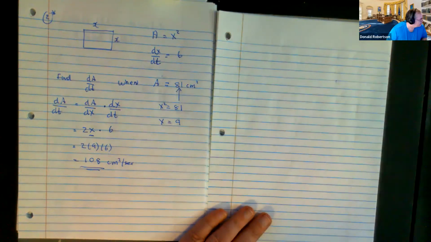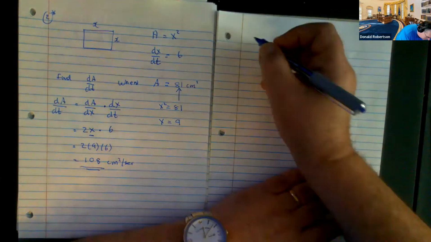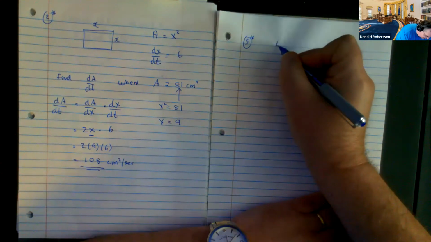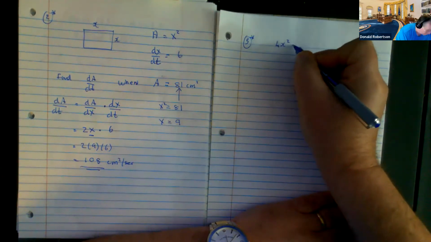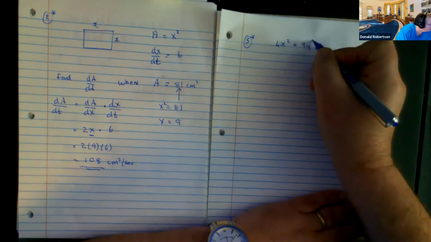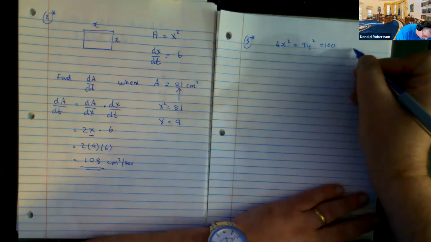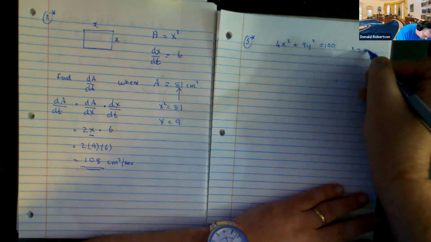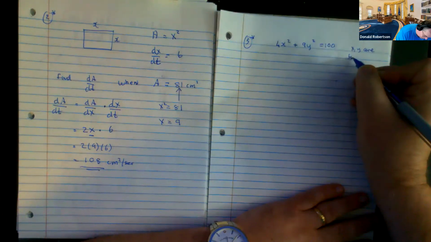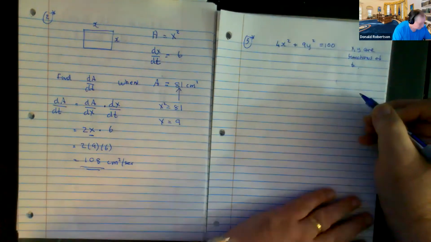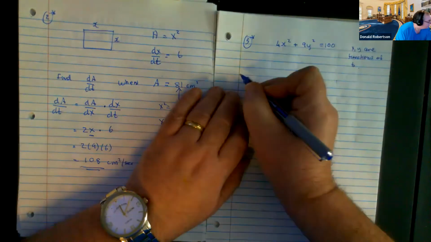Question 3 is just, we did one yesterday. Question 4 about the volume, we did one similar to that. So I'll move on to a different kind of situation. This is like question 5. And now we have 4x squared plus 9y squared equals 100. And you're told that x and y, as you'd expect, are functions of t. You're given 2 questions. I'll do the first one.